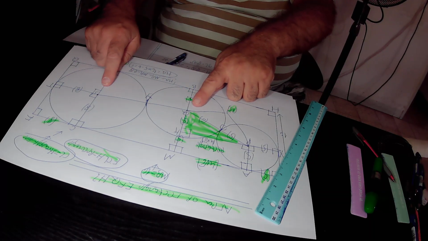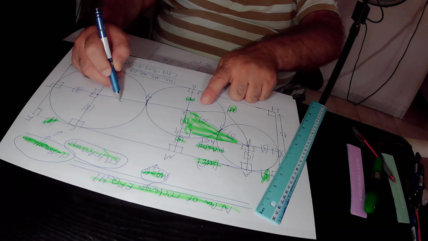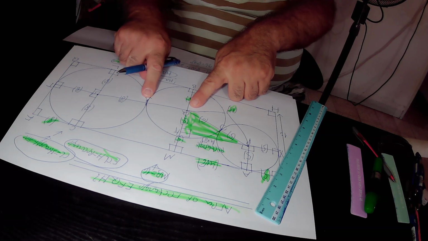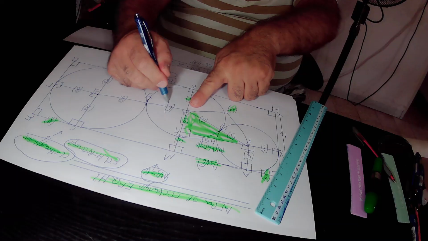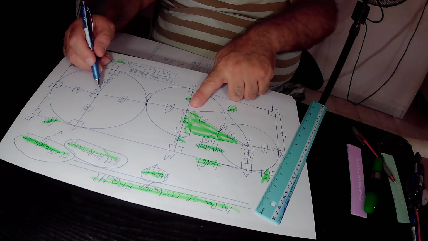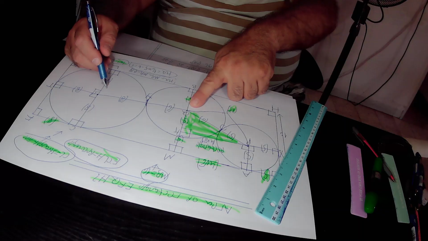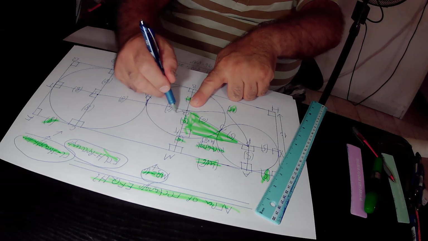So SQ equals SY, the radius of this big circle, that is 8, plus YQ, the radius of this medium circle, that is 6 units. 8 plus 6 is 14. So SQ equals 14 units in its length.